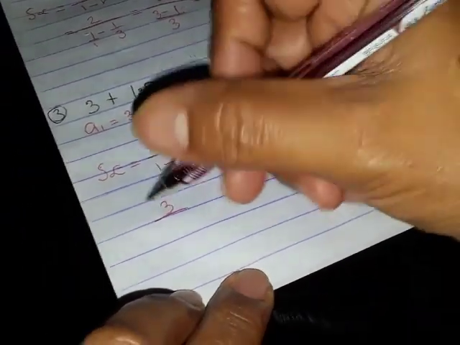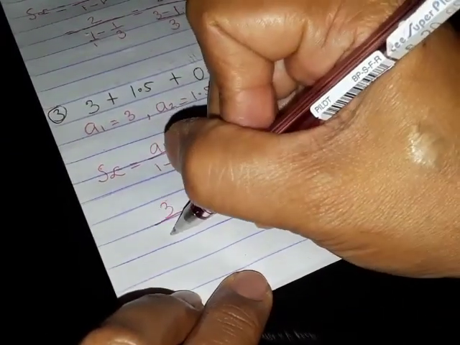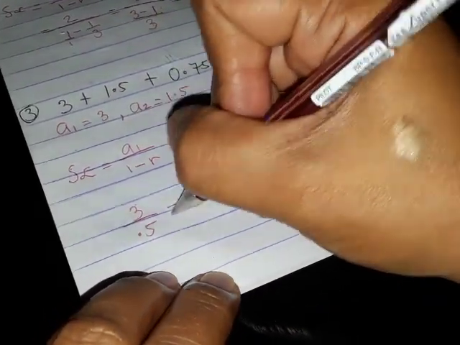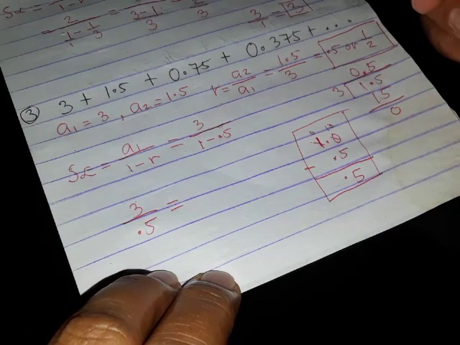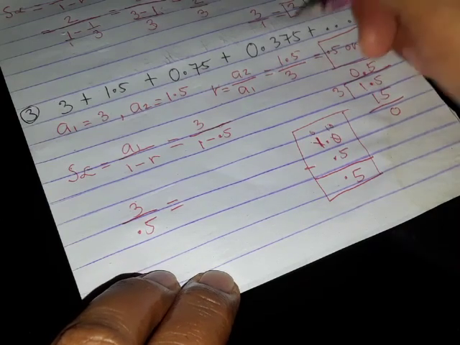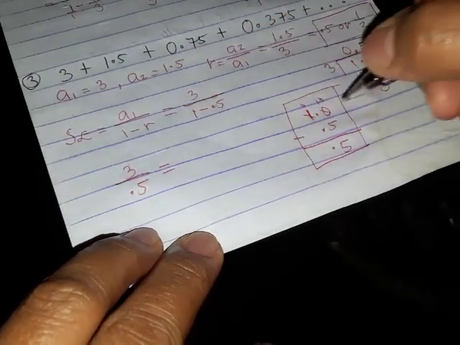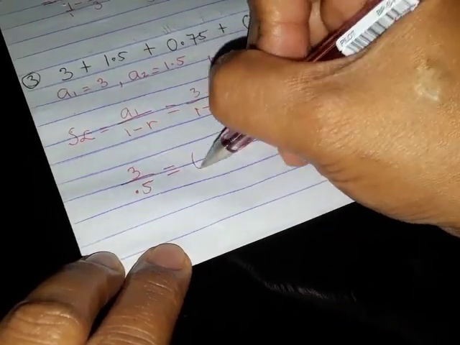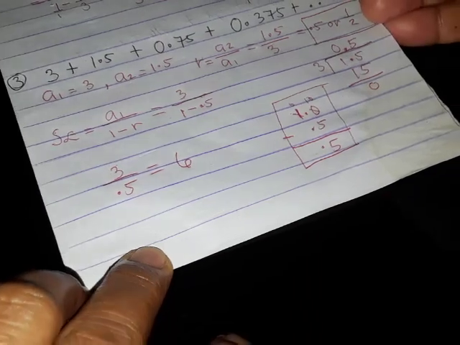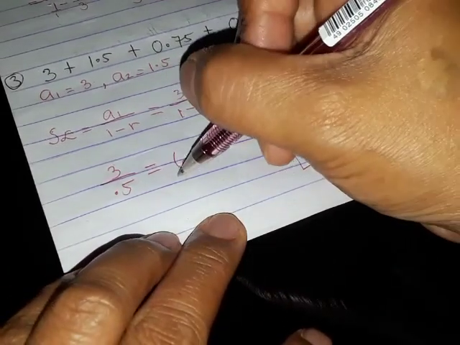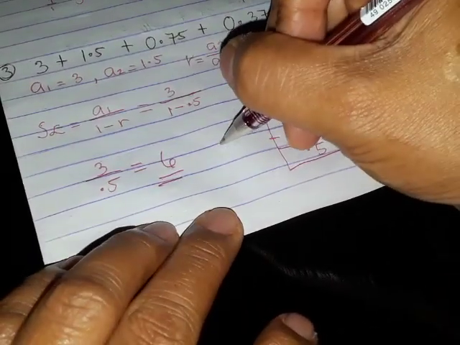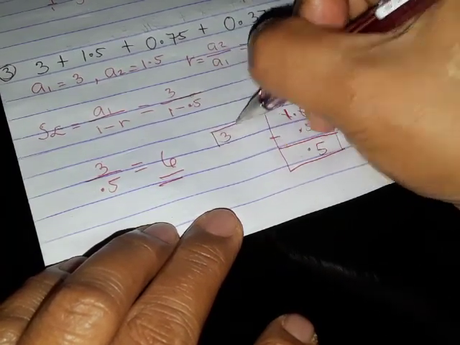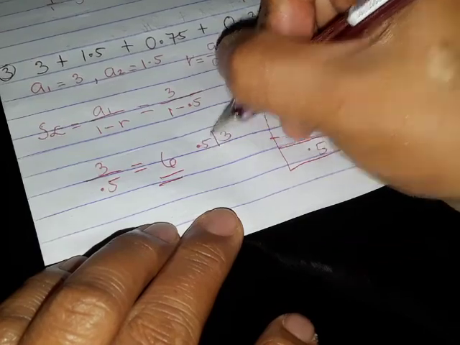So, 3 all over 0.5. Next, 3 divided by 0.5. Ano ang sagot? Okay. So, ang sagot natin ay 6. Okay, paano natin kinuha ang 6? Okay, mag-divide tayo ngayon. Ipapakita natin, okay? So, 3 divided by 0.5.